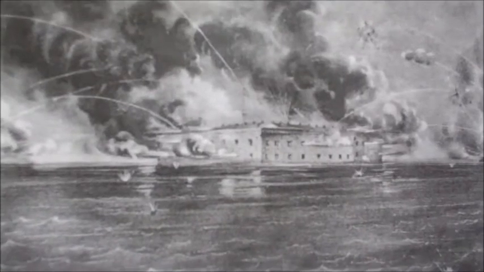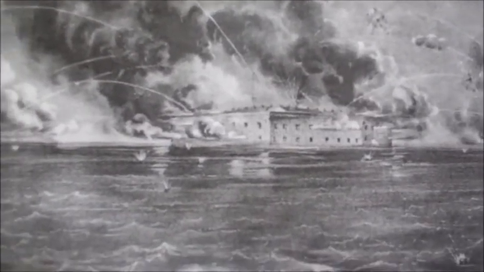Fort Sumter is a fort located in Charleston Harbor, South Carolina. It remained as part of the Union even after the secession of South Carolina. In 1862, the fort ran low on supplies, so they sent a letter to President Lincoln. The letter said that the fort was low on supplies and that they needed more.